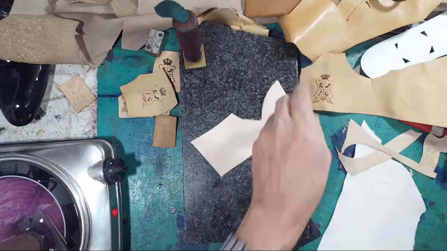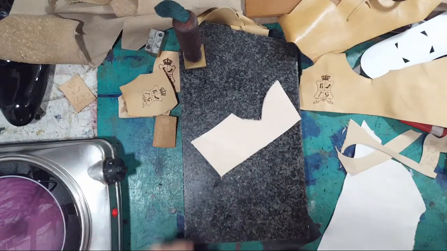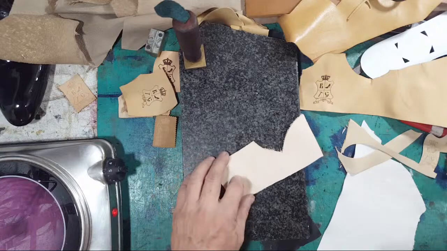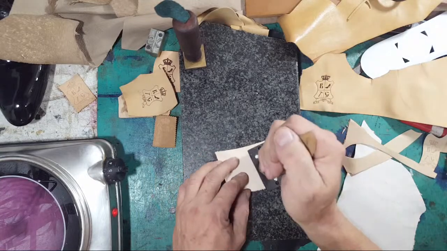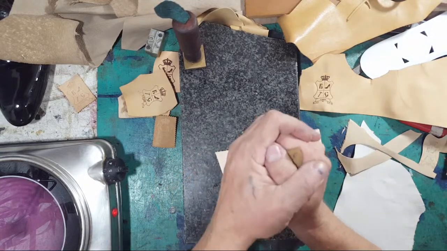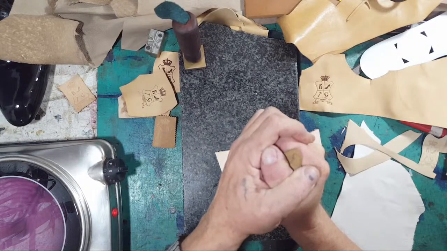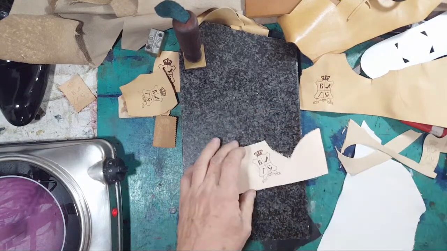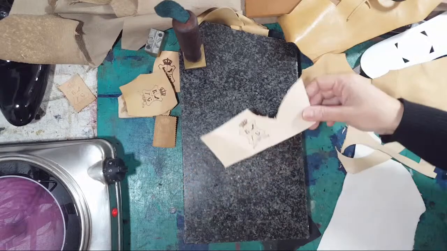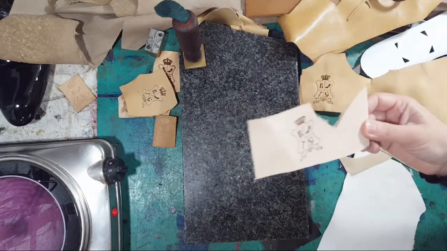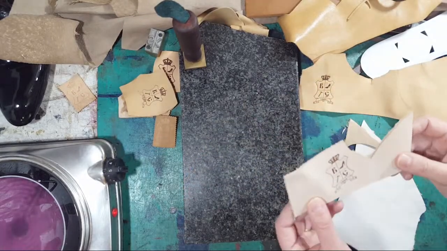Just a few seconds, no problem. Then we will try on this type of leather. 1, 2, 3, 4, 5. Beautiful. Excellent. For the shoe sole, I think this stamp is a must.